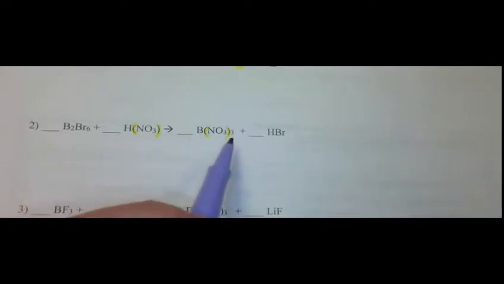So I have 1 on the left side and 3 on the right. Let's see what else is going on in this problem. I'm going to start with the borons. On the left side, I have 2. On the right side, I only have 1. So that is also going to need to be changed.